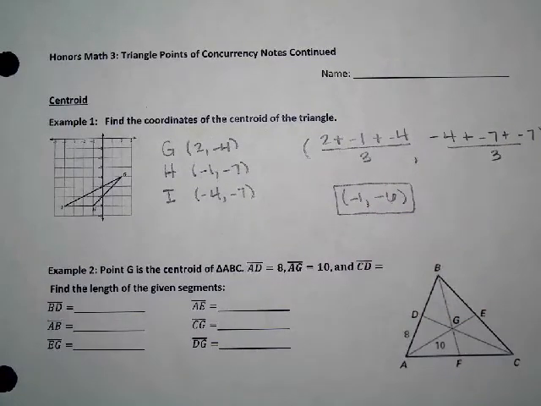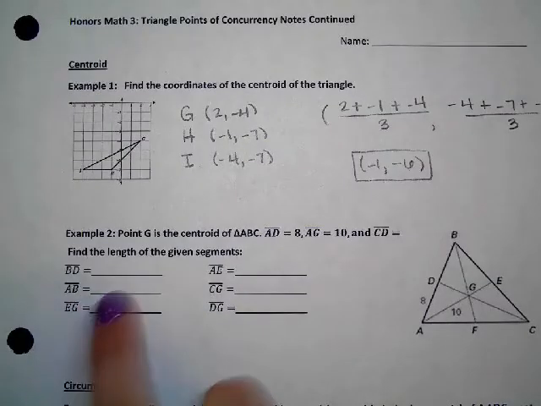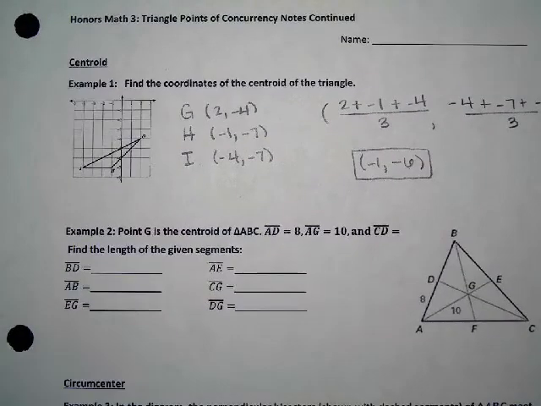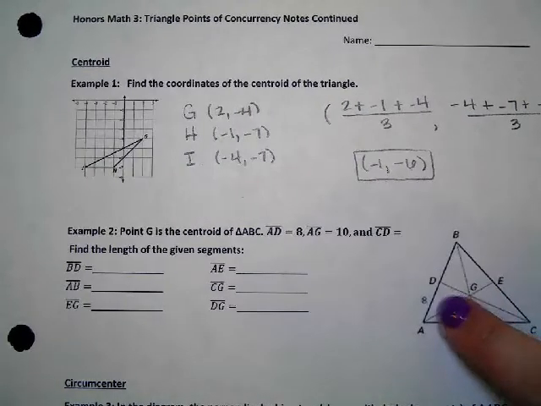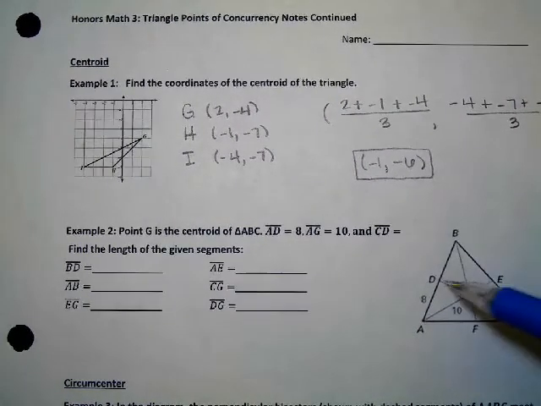Okay, so the next one is talking about the outside side lengths. So again, we're still looking at our notes from last night. If we look at the outsides, we're using the fact that we have the medians. The medians touch the sides, and what do they do to the two pieces? Yeah, it's bisected, right?